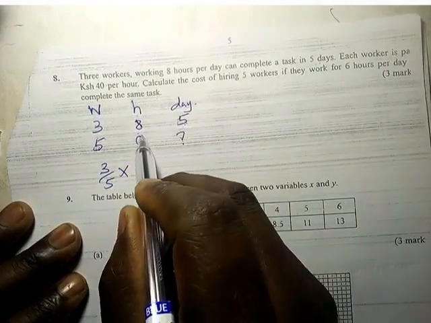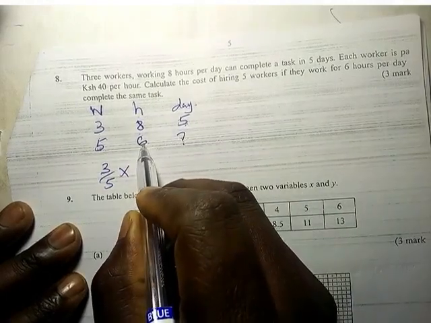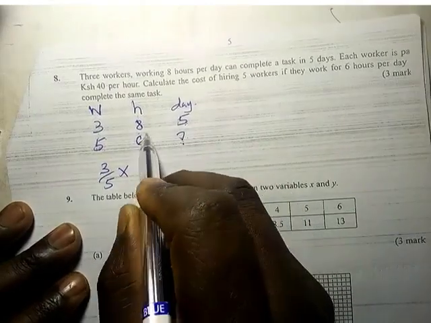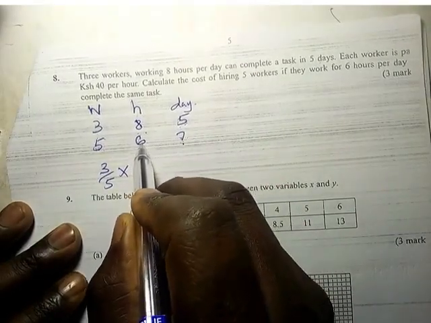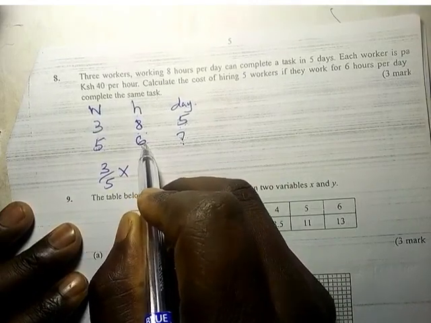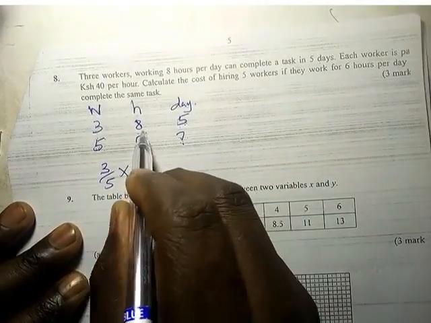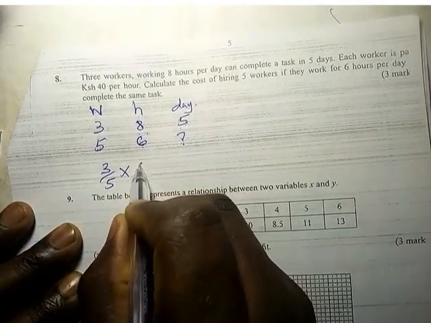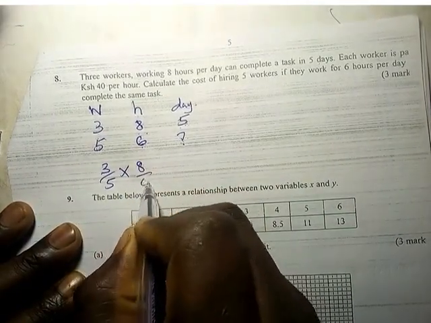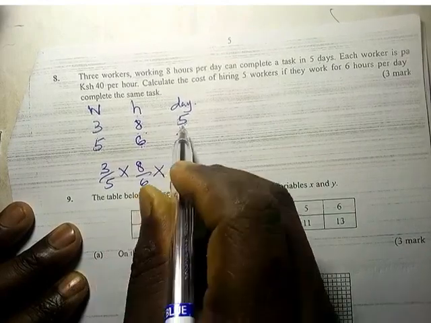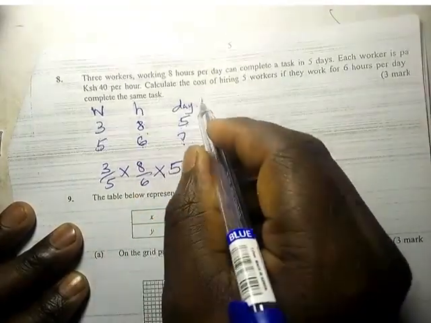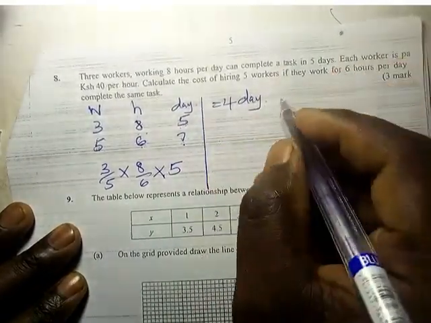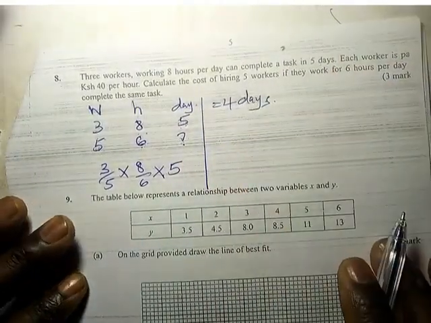Do you expect wakifanya 6 hours, days itakuwa mingi ama itakuwa kidogo? Definitely days itakuwa mingi, kwa sababu hours ya kufanya kazi imefanya nini? Ime reduce. So that means we are going to ensure that tunaweka denominator inakuwa kidogo. So the denominator itakuwa 8 over 6. And then times now this one is a constant. So this one will give us 4 days. So these people, they took 4 days.